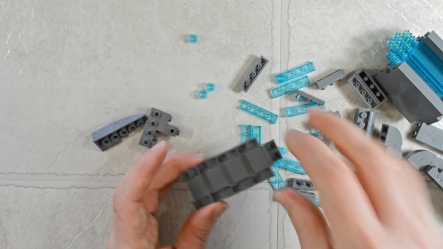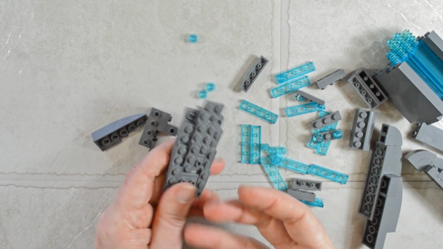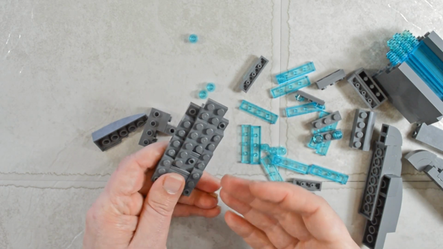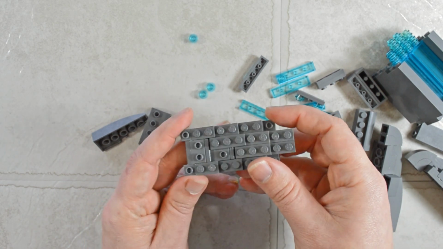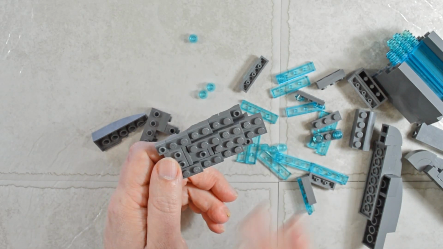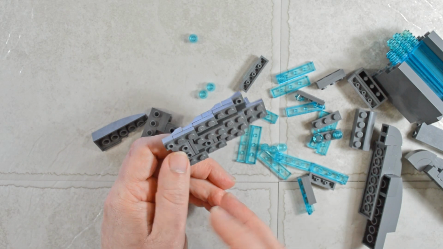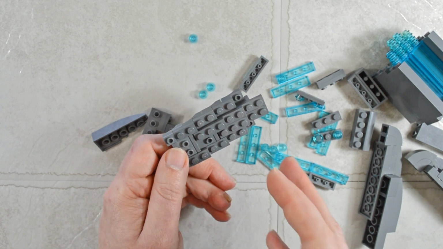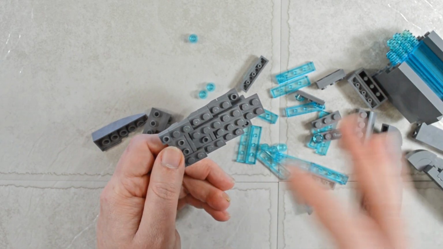So I wanted to show you this because all I did with this was literally look at my parts bin and see what I could come up with that was a different way to do a waterfall, because just like stained windows, there are a lot of different ways to construct your waterfall.